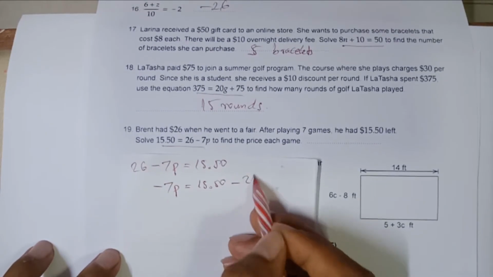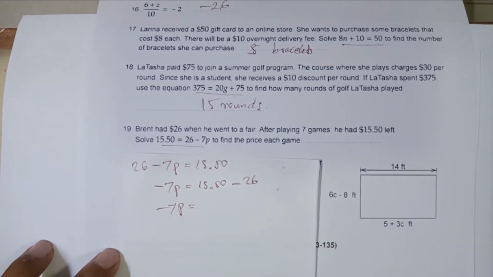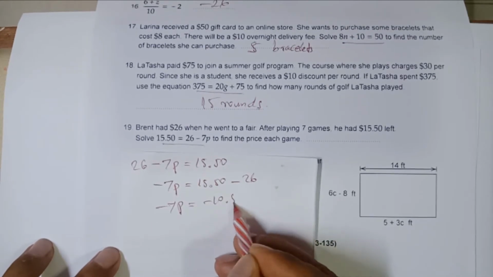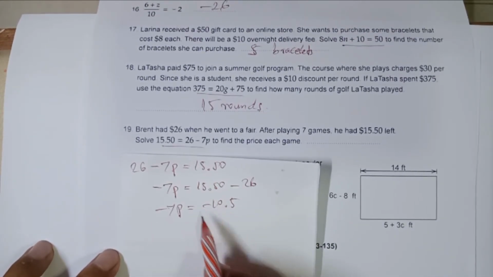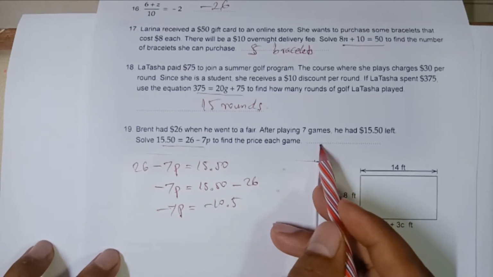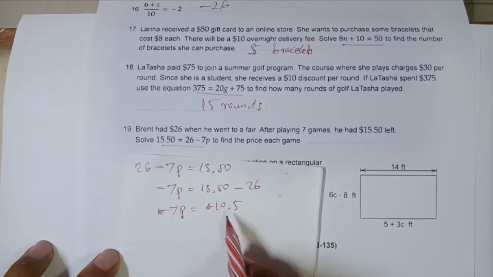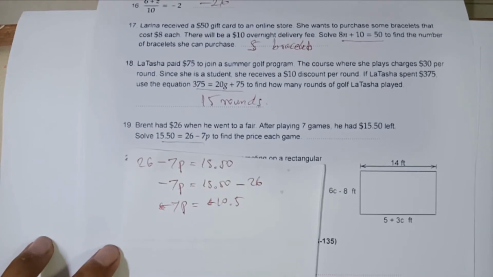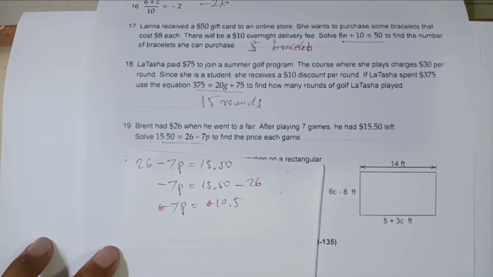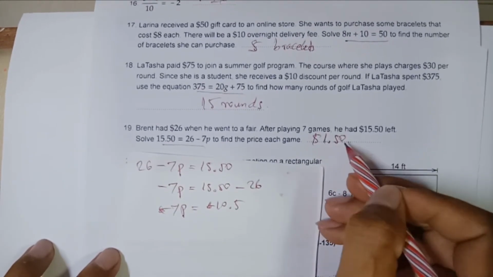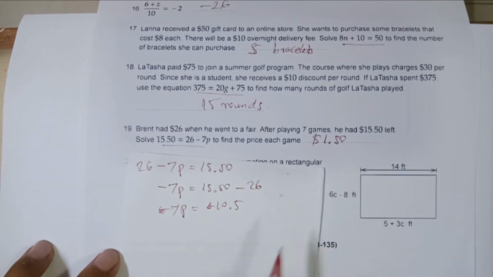Positive 26 becomes negative 26. So I have negative 7p is equal to 15.5 minus 26, that will give you negative 10.5. So there's no more negatives, your answer will be positive. Once you have a positive answer, your last step is to get 10.5 divided by 7. That will give you $1.50, which is the price of each game.